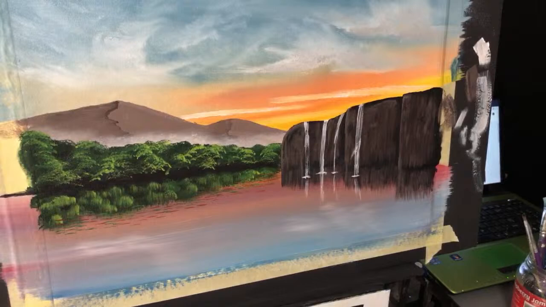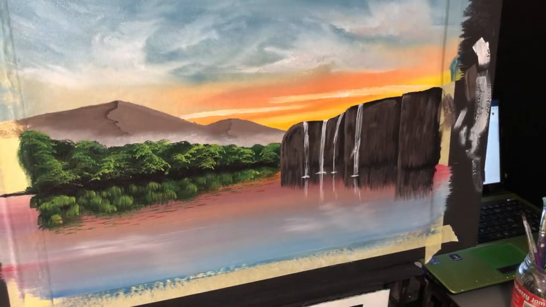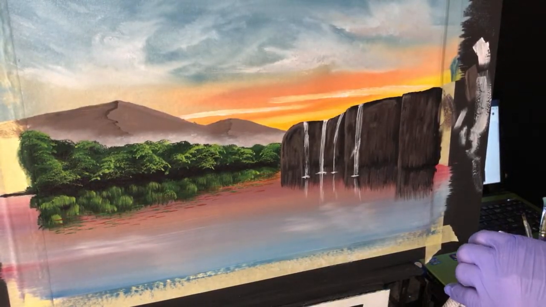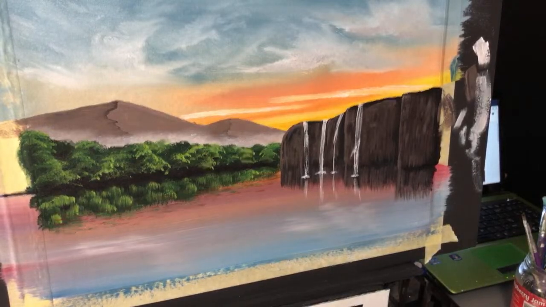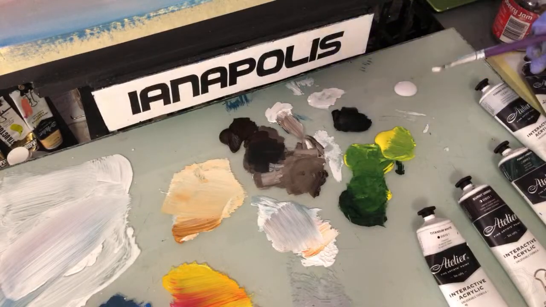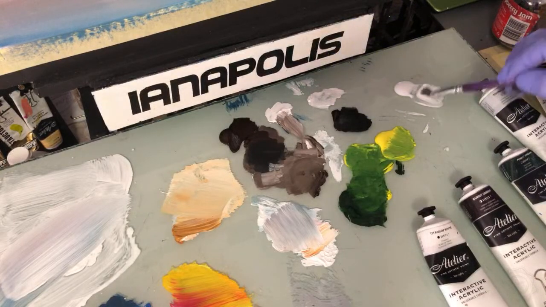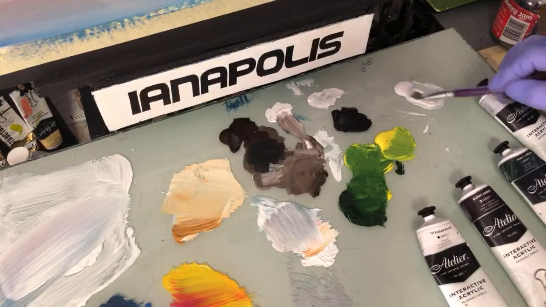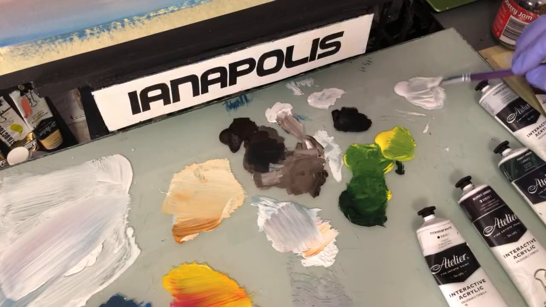Okay, I'm going to grab the glaze. Got some glaze on the palette. I'm going to clean that brush. And I want to pick up some white, and mix it with glaze, because this will make it very translucent.